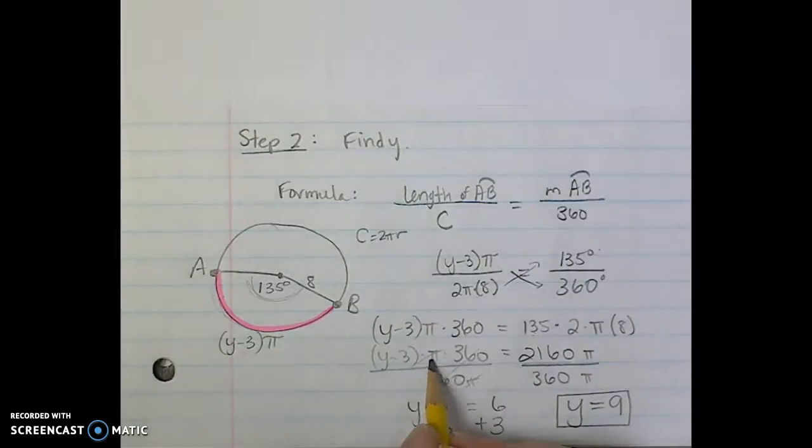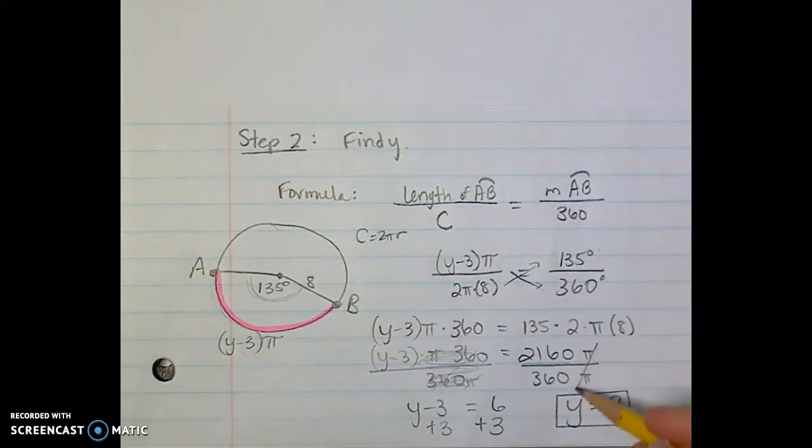So I'm going to get rid of this pi and this 360. So I'm going to divide both of them on both sides so they go away totally over here. And on this side, pi's cancel out. 2,160 divided by 360, we're left with 6. And then all I have left to do is move the 3, so I'm going to add 3 to both sides. Therefore, y is 9.